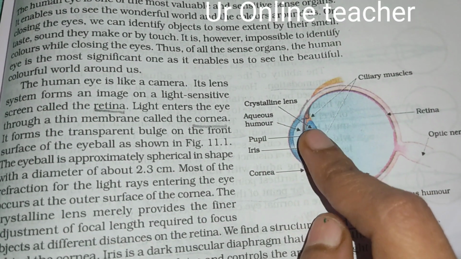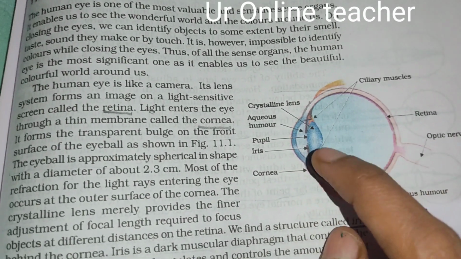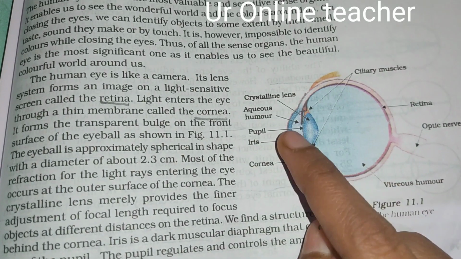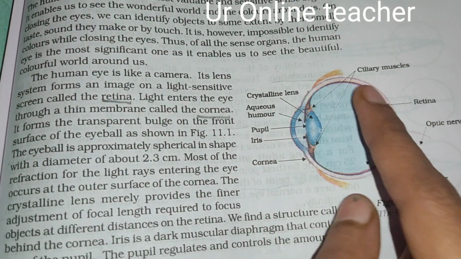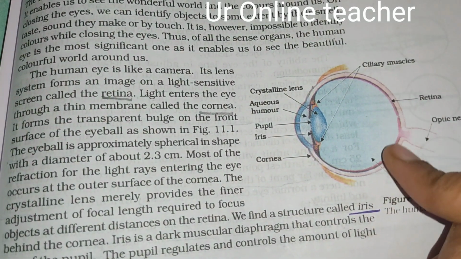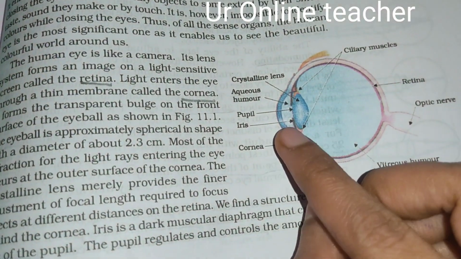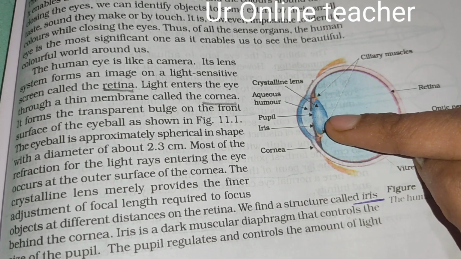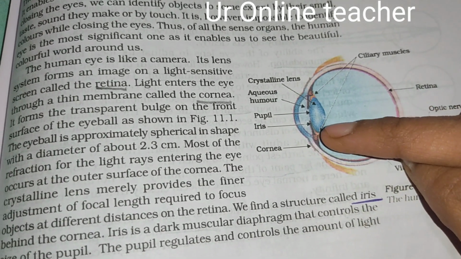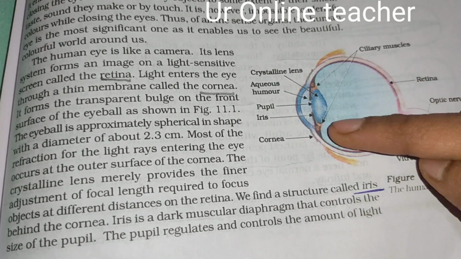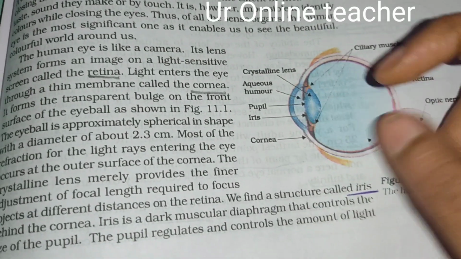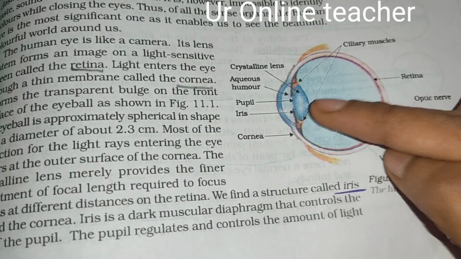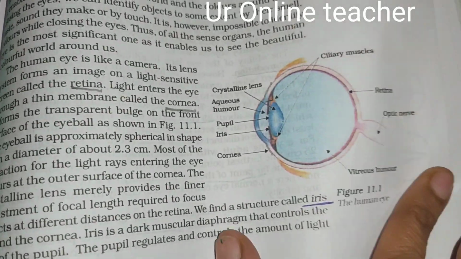The crystalline lens provides the finer adjustment of focal length so that images can be focused on the retina at different distances. Then we find a structure called the iris. See here, we can see the iris behind the cornea. It is a dark muscular diaphragm. It controls the size of the pupil, so it regulates how much light is transferred.